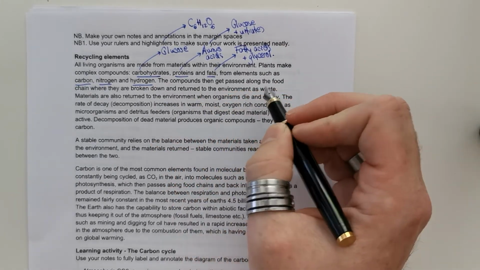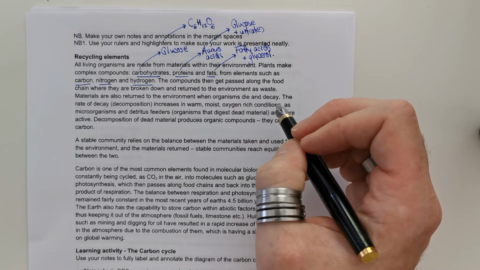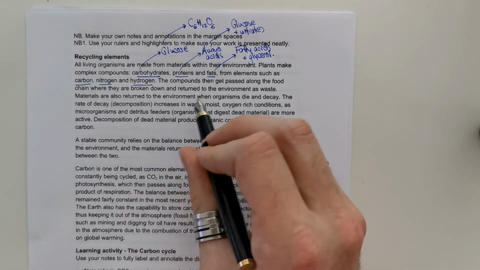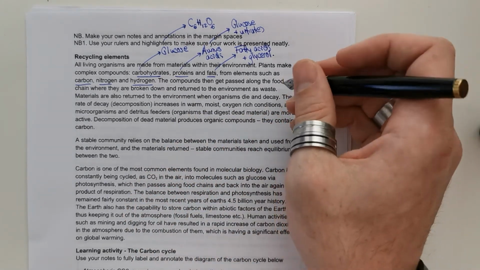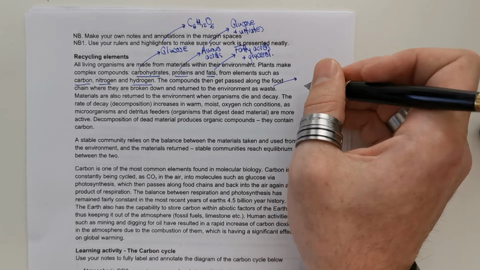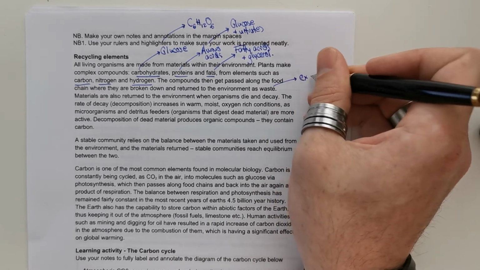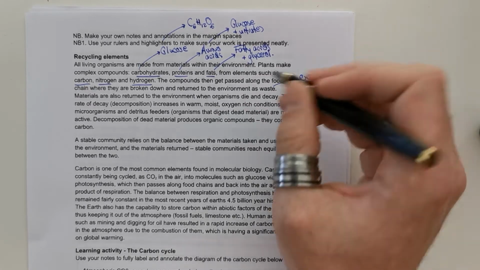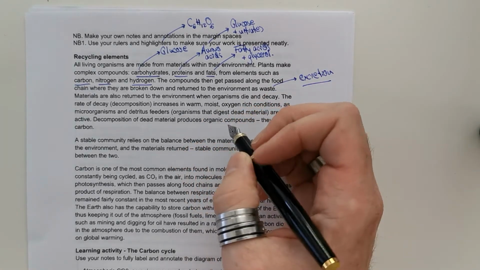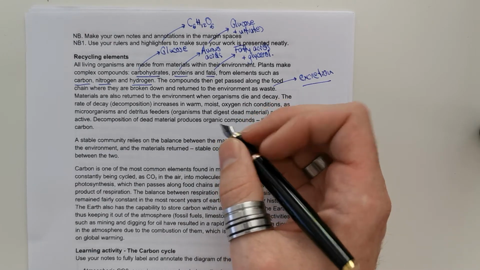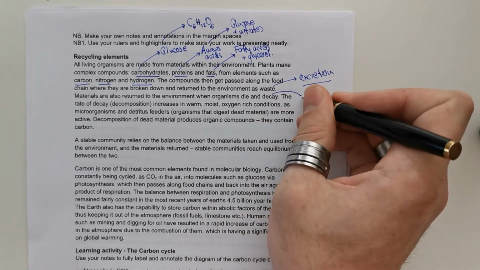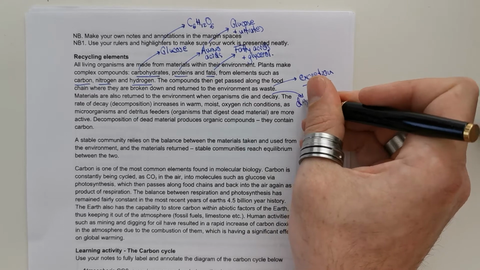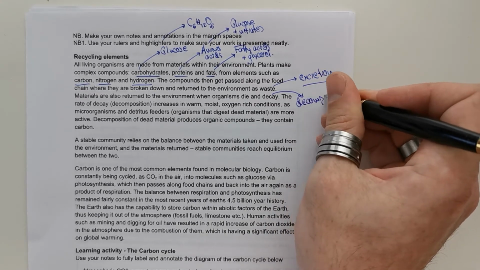Then the compounds get passed along the food chain where they're broken down and returned to the environment as waste. So remember, these things can be excreted. Materials also return to the environment when organisms die and decay. So when something decays, a decomposer breaks it down.